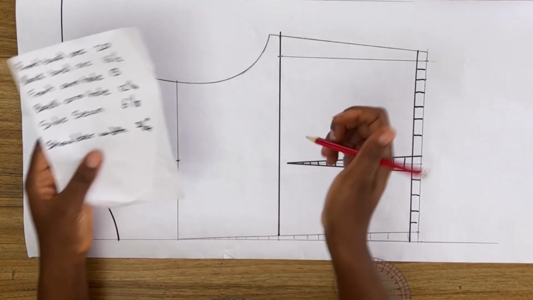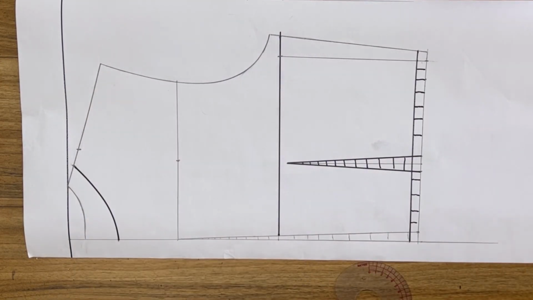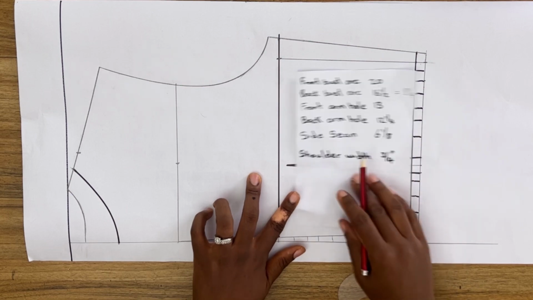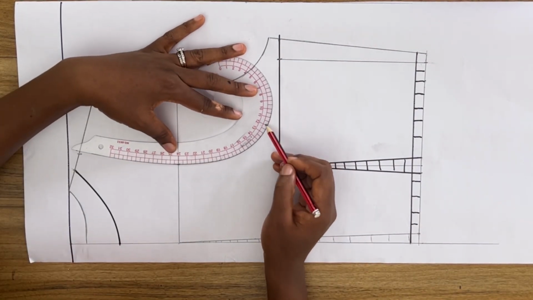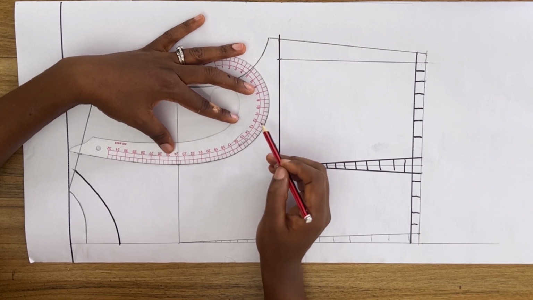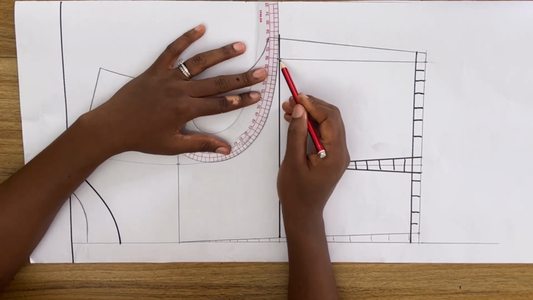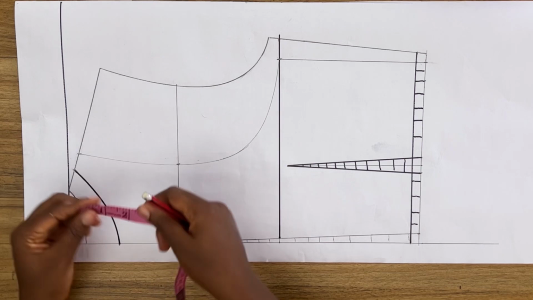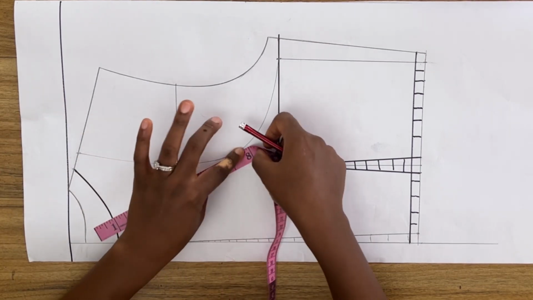Now the back armhole measures 12 1/4 inches. So when drawing my armhole, it must not extend past this point on the bust line, and it must be equal to 12 1/4 inches. Okay, so I'm going to use my French curve to draw the armhole like so. And once this is done, I'll go ahead and take the measurement, and hopefully I'm going to get 12 1/4 inches like I got on the top measurement.